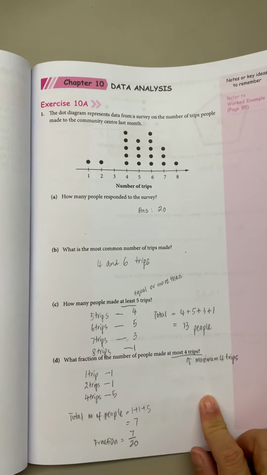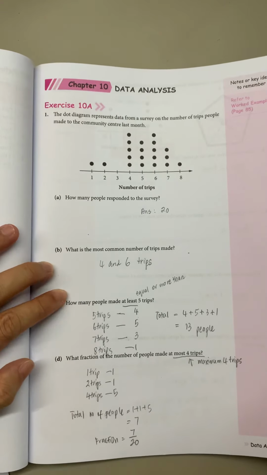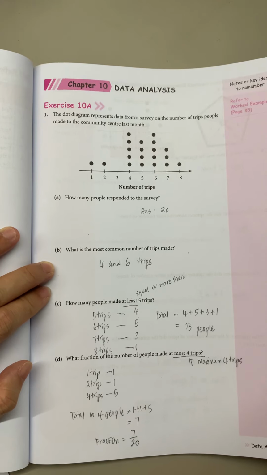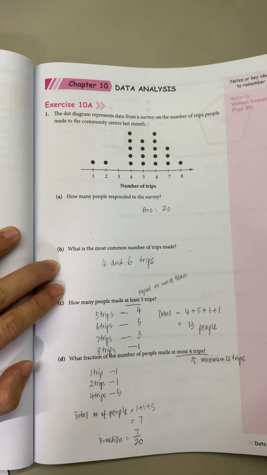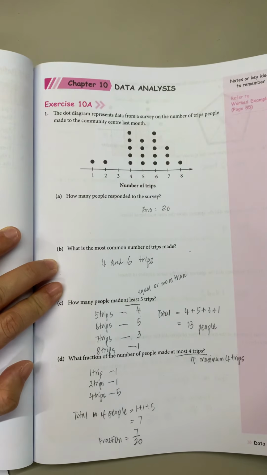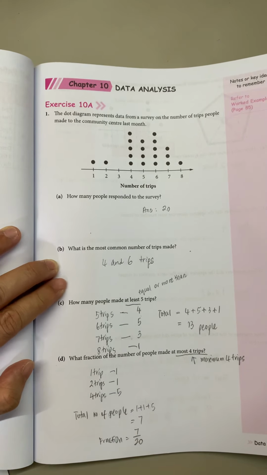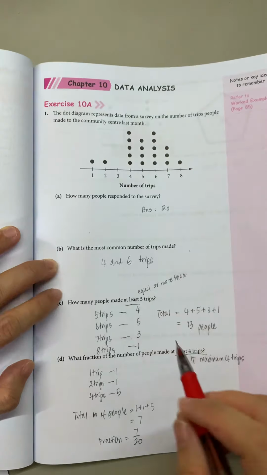Okay, let me go through workbook page 71, exercise 10A on data analysis. We are going to go through dot diagrams today. Let's go through questions 1 and 2.